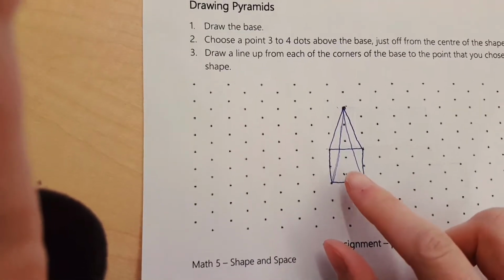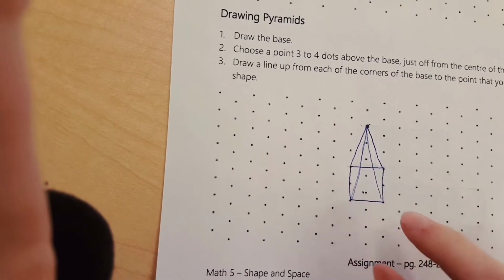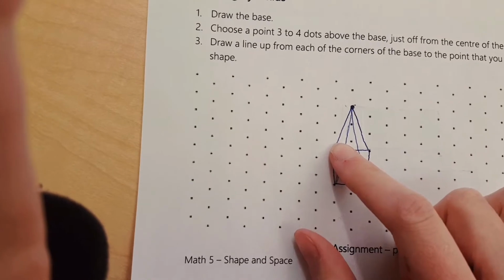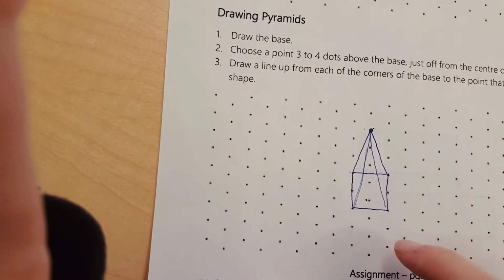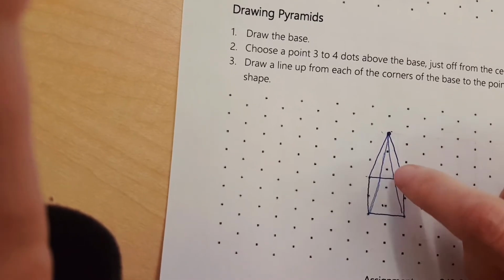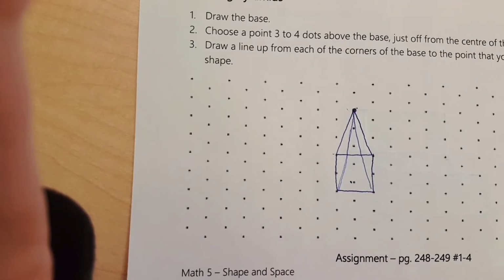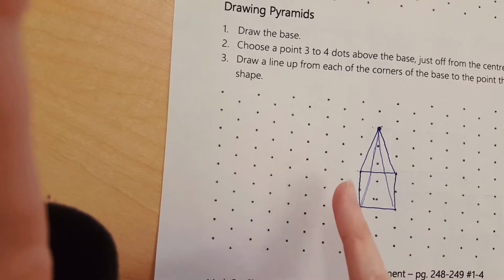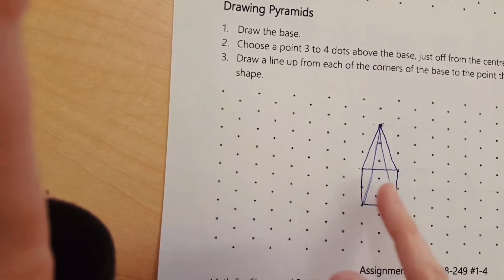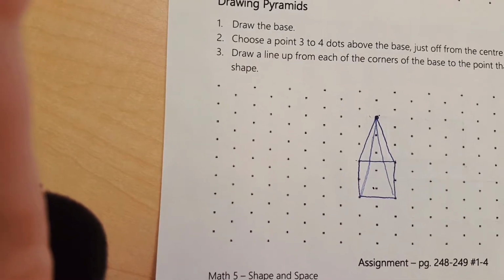Like this one has one square base. It has 1, 2, 3, 4 triangular faces. It has 1, 2, 3, 4, 5 vertices, and 1, 2, 3, 4, 5, 6, 7, 8 edges. And you could say that the edges of the base are parallel.